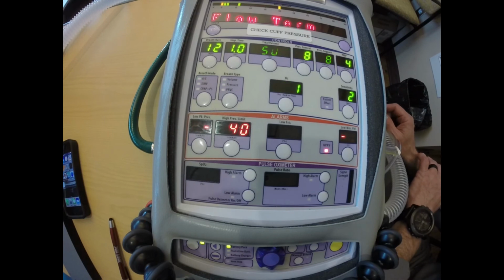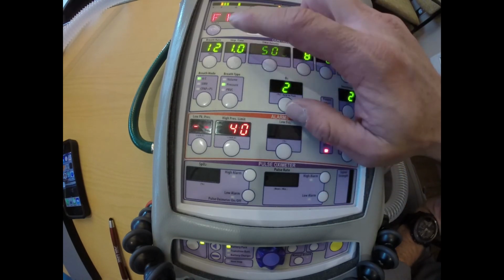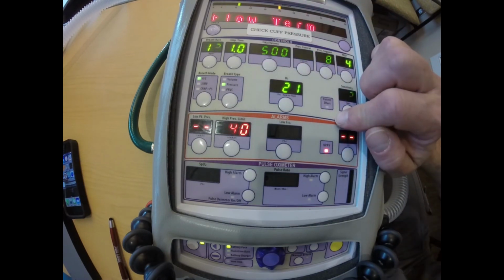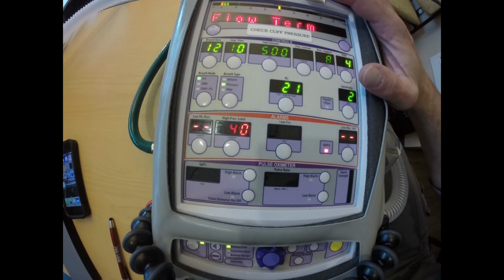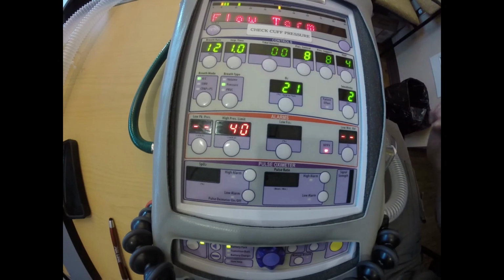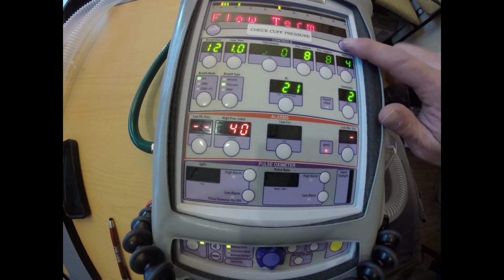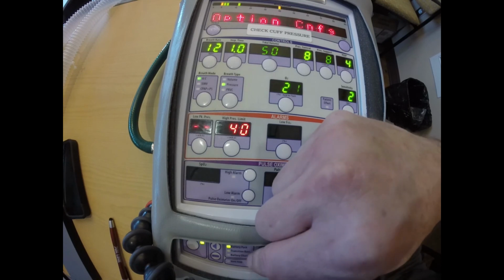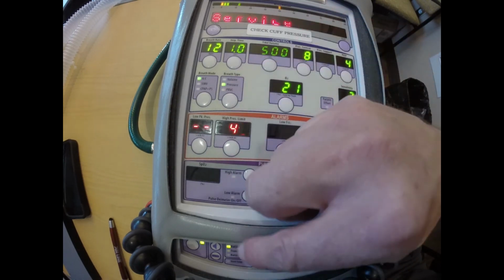Okay. The other thing that I want to do is I want to know what my time termination is. The REVEL will default to 2 seconds, and that's probably not what I want. I want to match it up to the I time that I have. A normal I time for a BPAP will be anywhere between 0.8 and 1.